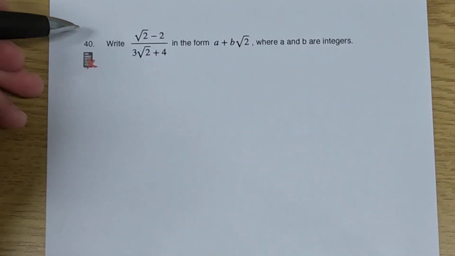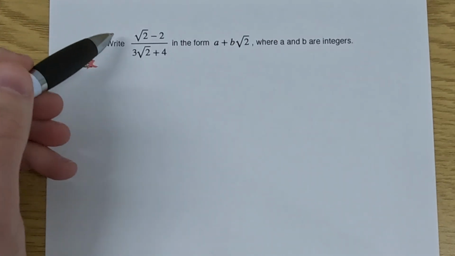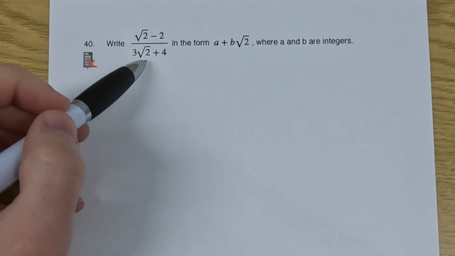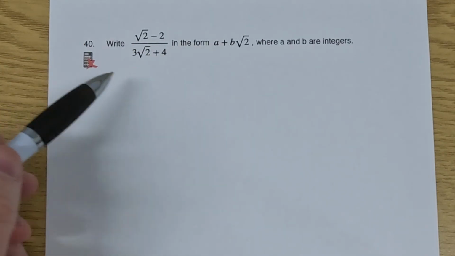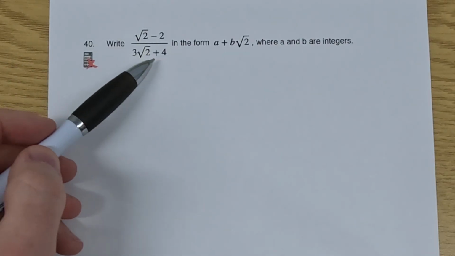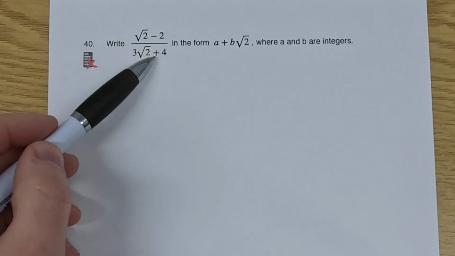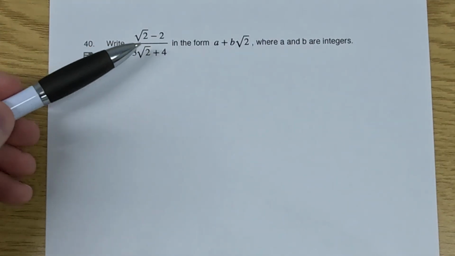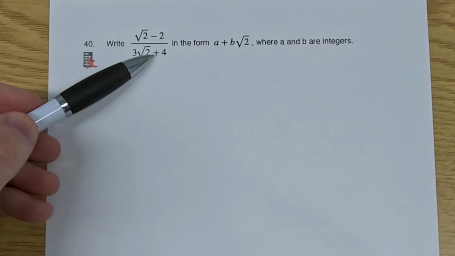Okay, let's have a look at our last question, question number 40. We've been asked to write root 2 subtract 2 all over 3 root 2 plus 4 in this form. So let's have a look at this. We need to rationalize the denominator, and to do that, we're going to multiply both the numerator and the denominator by the conjugate of the denominator. In other words, this, but instead of a plus sign, we have a minus sign.